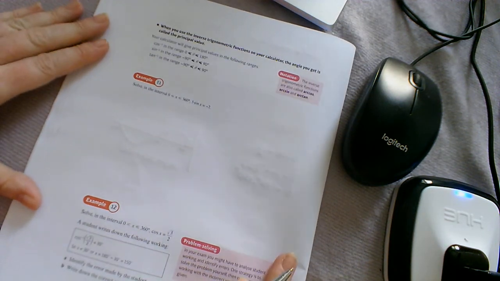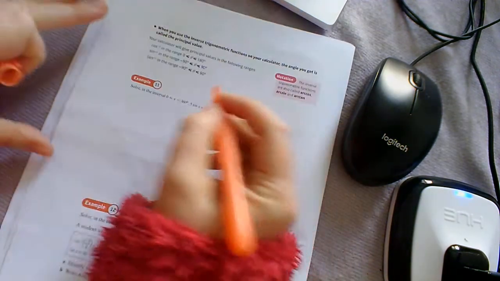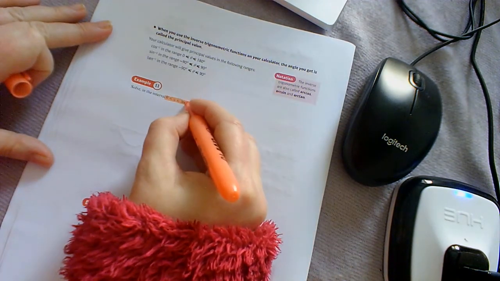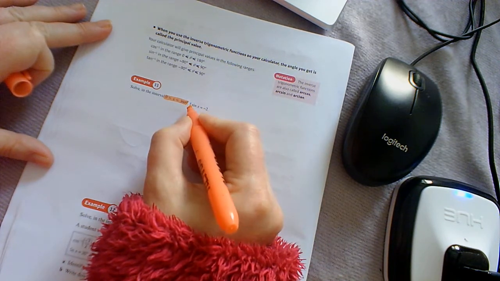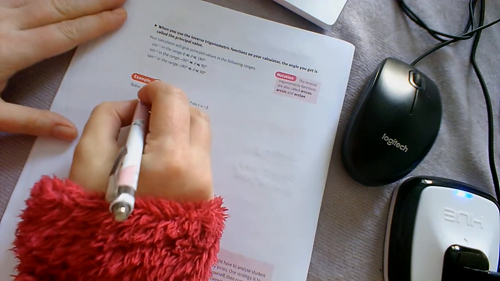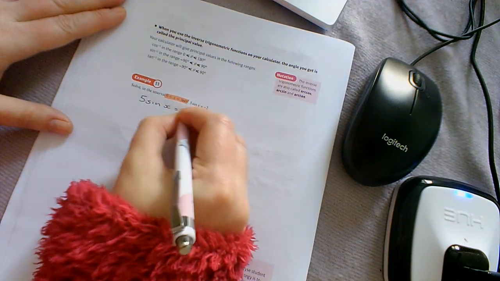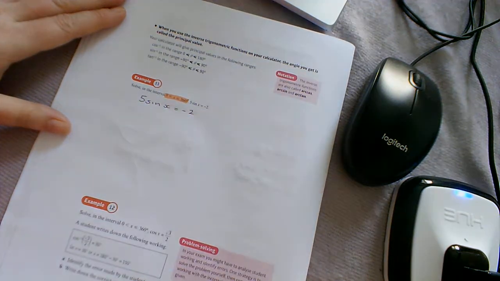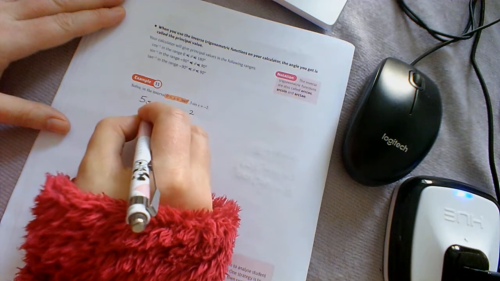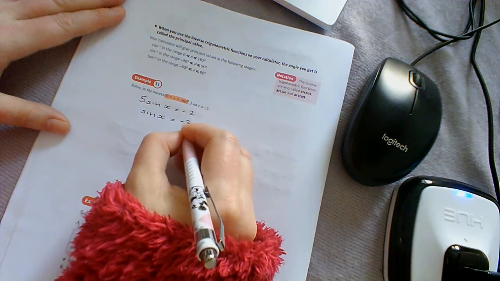Right, looking at example 11. We have again got an interval of 0 to 360. It is sine again, and we've got 5 sine x equals minus 2. So we cannot solve these until it is sine x equals or cos x equals. So I'm going to divide by 5. I would say that sine x is minus 2/5.